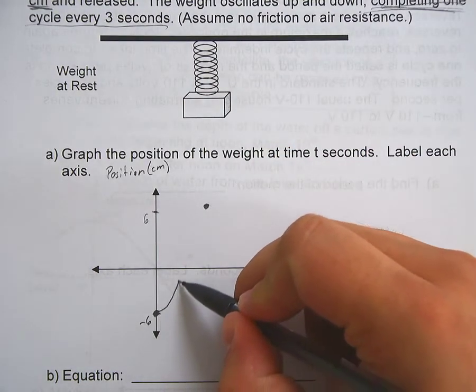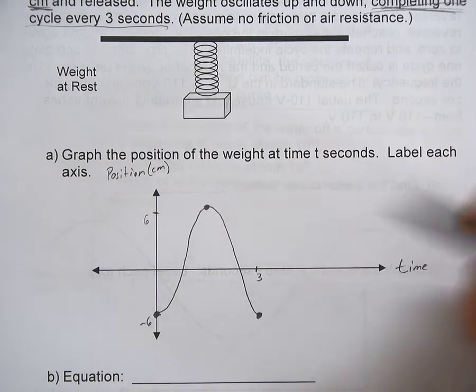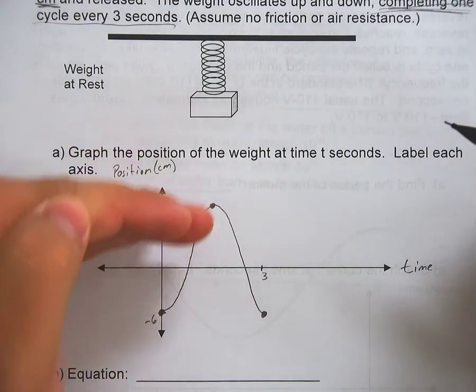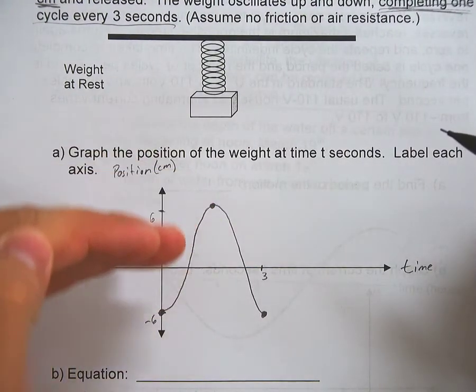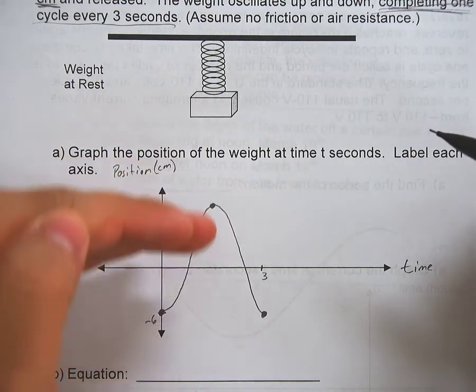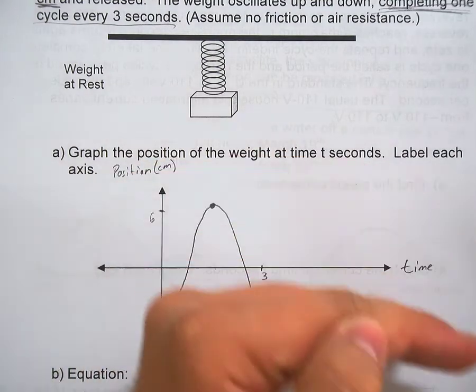So it's a simple harmonic motion. So the spring is going to be pulled down. So the weight is sitting here doing this. It's coming down 6 centimeters, going up 6 centimeters, right? Coming down 6 centimeters, going up 6 centimeters. And all we're doing is graphing that over time.